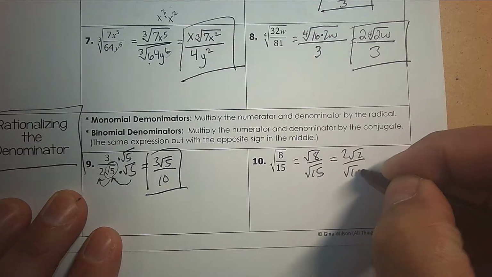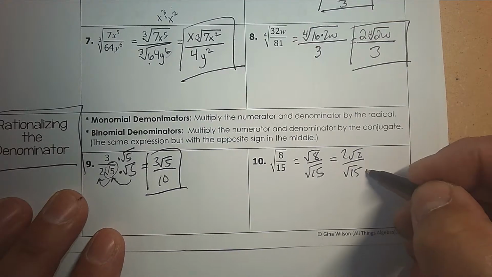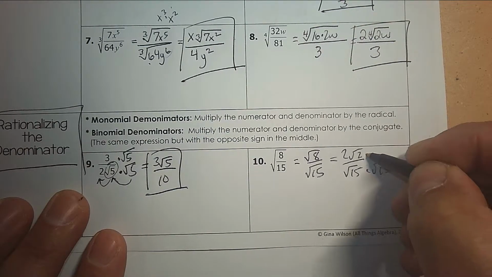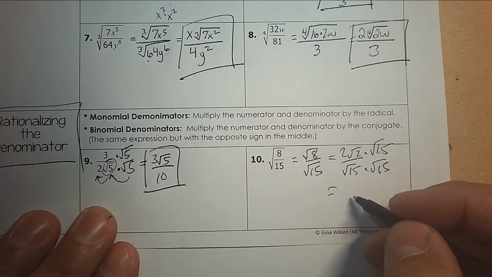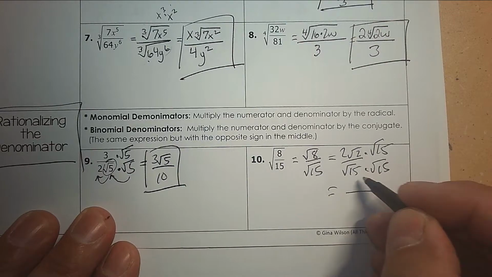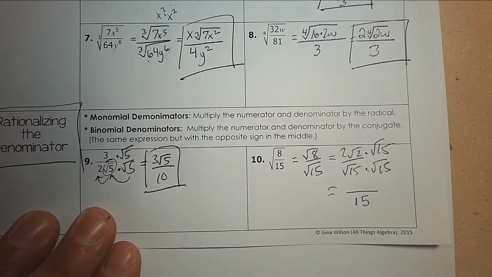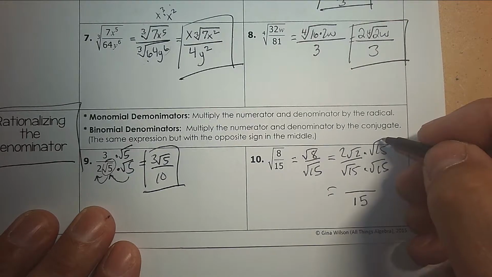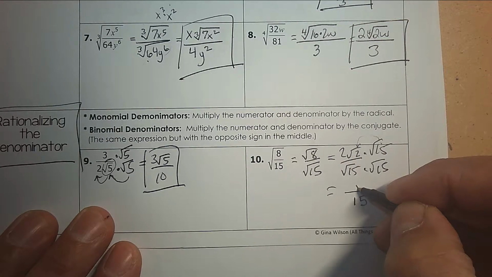All right. Is root 15 an irrational number? Yes. How do I make the denominator rational? Take the irrational number, and what am I going to multiply top and bottom times? So the easy part here is the denominator. Root 15 times root 15 is 15. Follow this. Root 15 times root 2 is root 30.